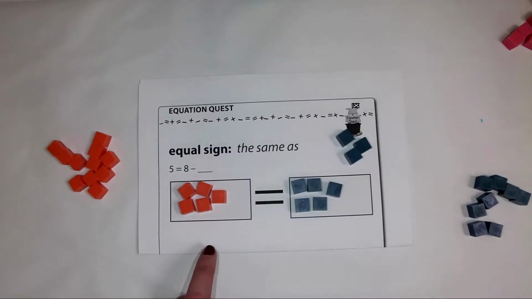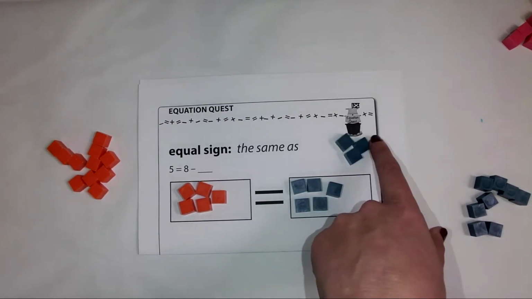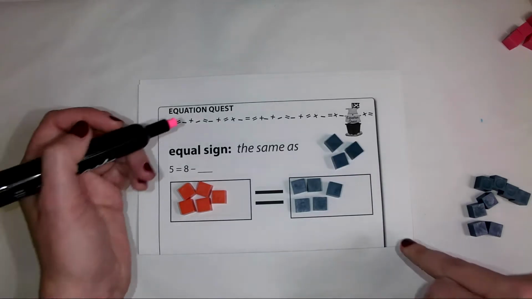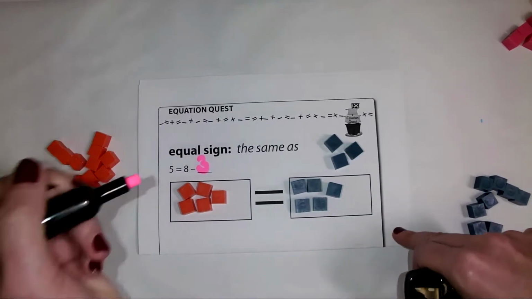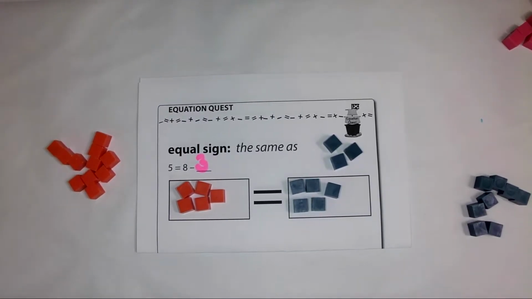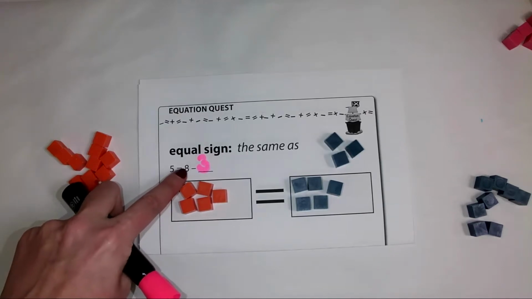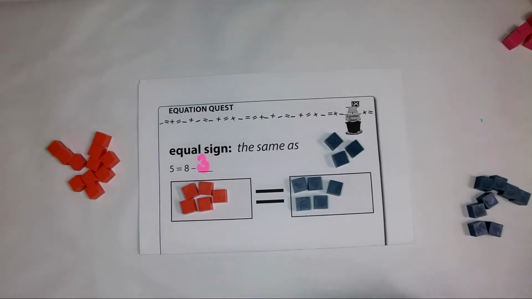Now I see the sides are the same. There are 5 cubes on the left side and 5 cubes on the right side. And I can look here and see that I subtracted 3 cubes to make the sides the same. So I'm going to write 3 as my answer. When I read my completed non-standard equation, it says 5 is the same as 8 minus 3.